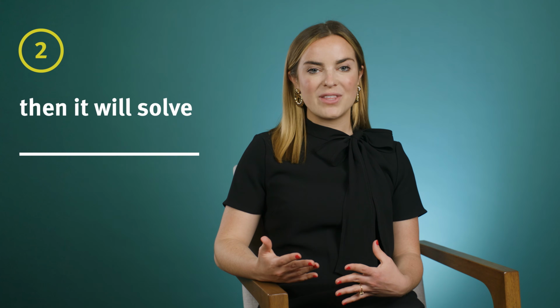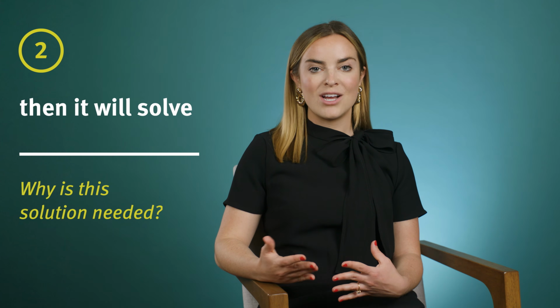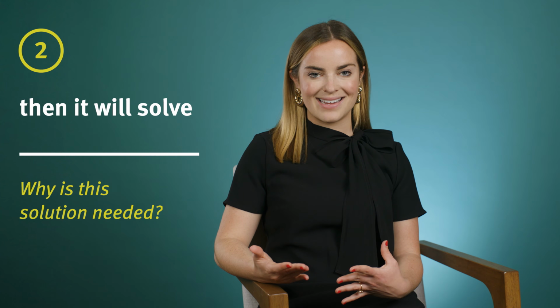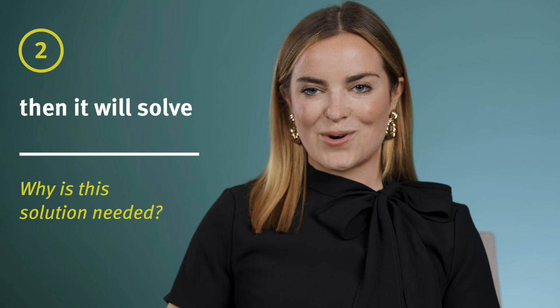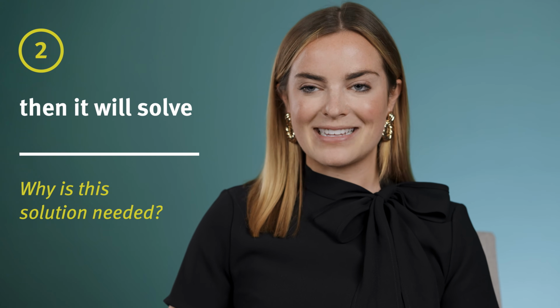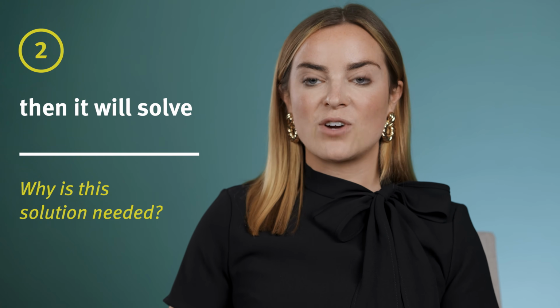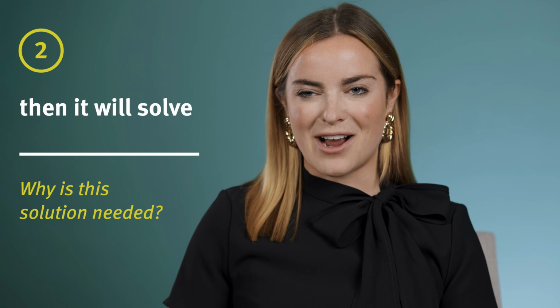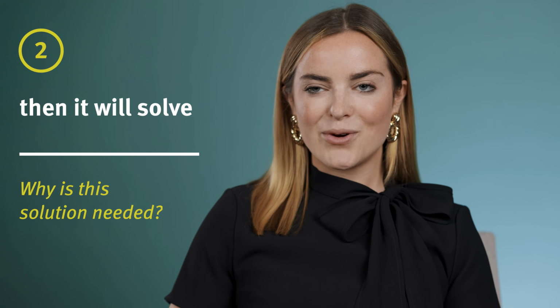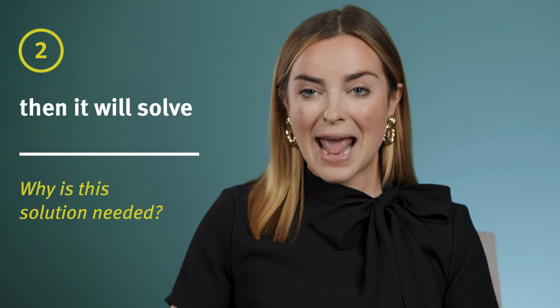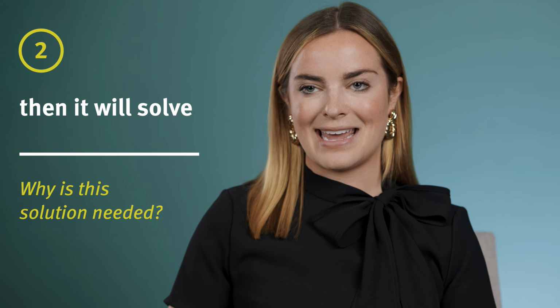And then the next part of the equation, we pitch why. Why is this solution needed? Think a simple and straightforward statement of the need and opportunity that's being addressed. So for example, we're going to solve our 60% drop-off rate during onboarding. Or maybe we're going to solve customers feeling like they're paying too much and thus being taken advantage of. Once we have this, we can start to build the case from the business's point of view.